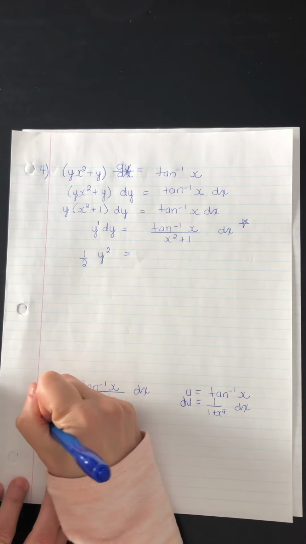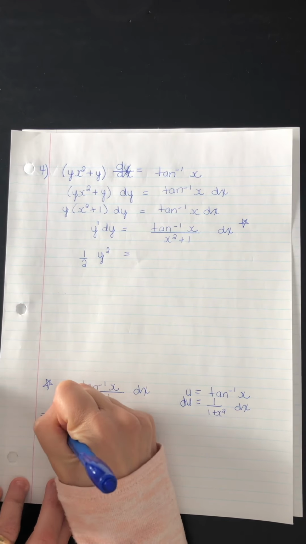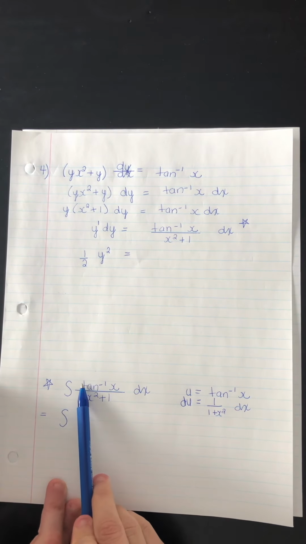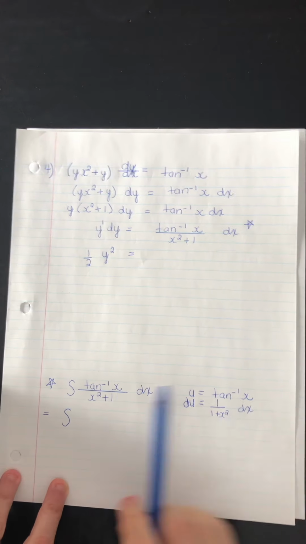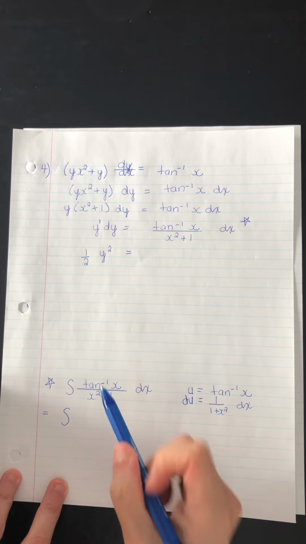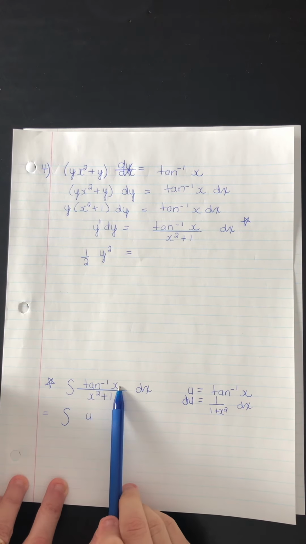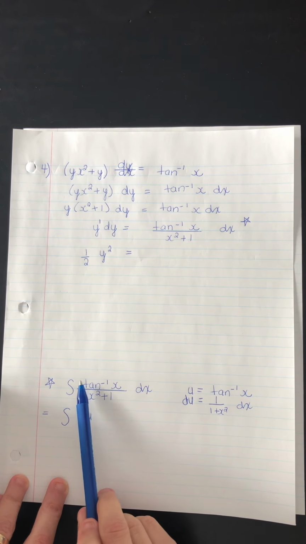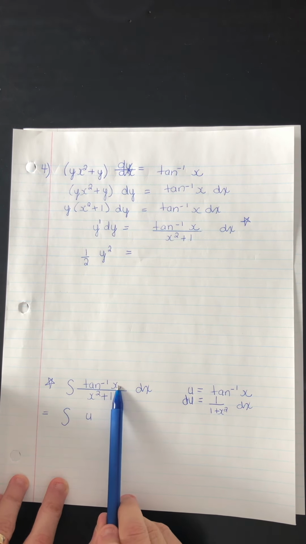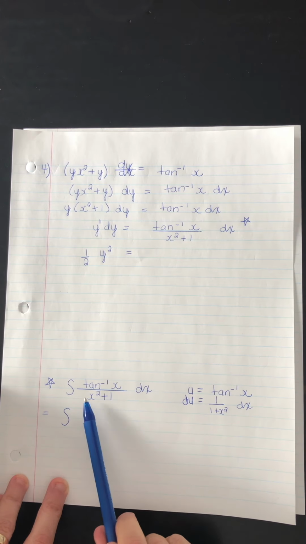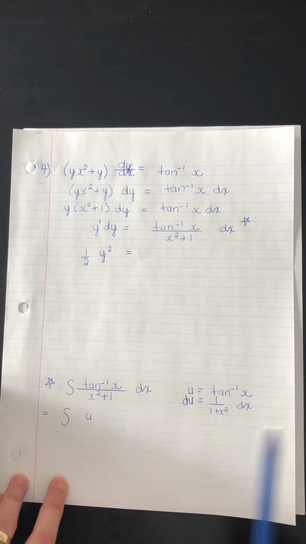So now we come over here and we make our integral sign. This is u, okay? So we have u right here. We have u right here. And then, what else do we have? Well, u is multiplied by 1 over x squared plus 1 times dx.